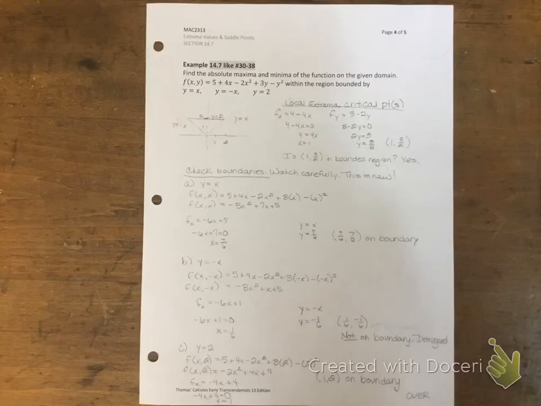Now we're going to find absolute extrema, absolute maxes and mins, over a given domain. Here's your function within a region bounded by these three equations. So the first thing I'm going to do is graph these equations.